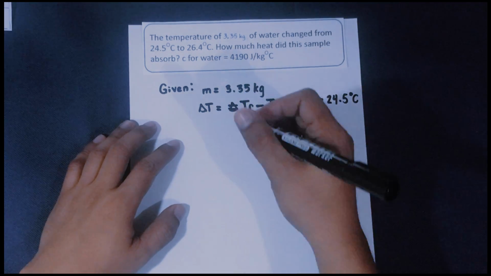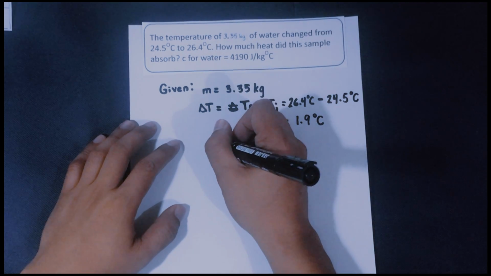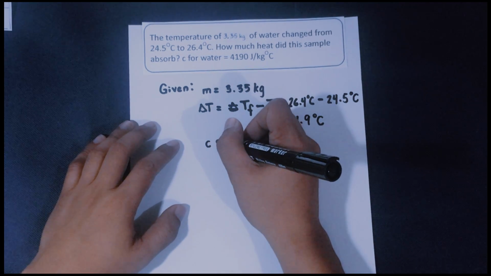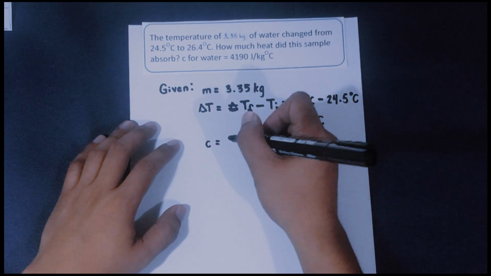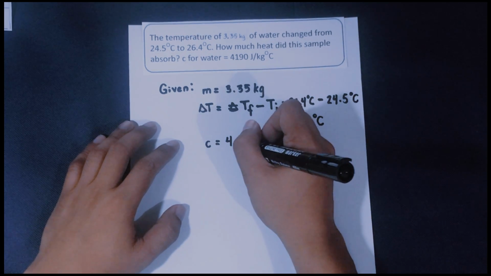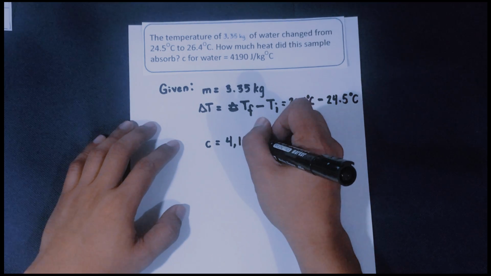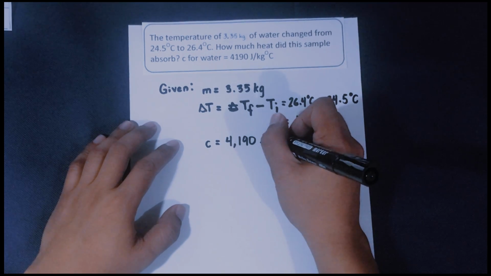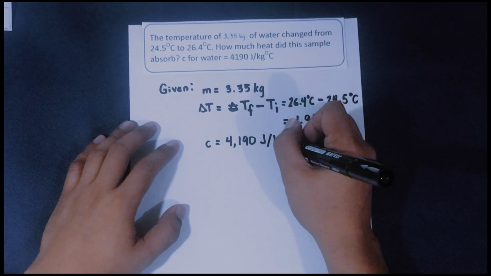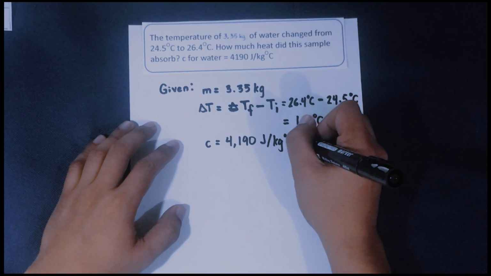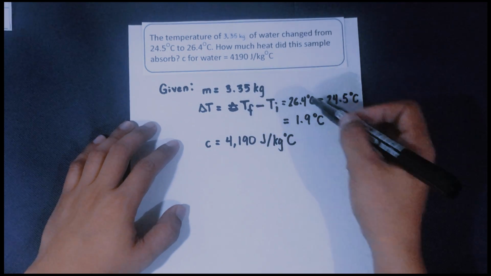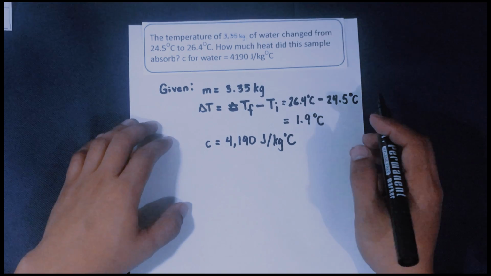And the last given is the specific heat of liquid water, which is 4,190 joules per kilogram degrees Celsius. So these are the three given.